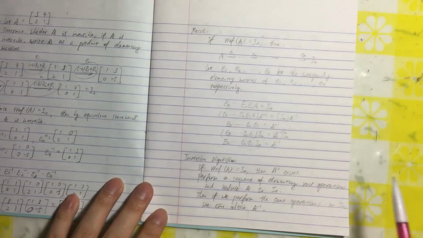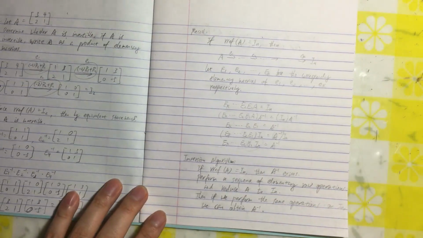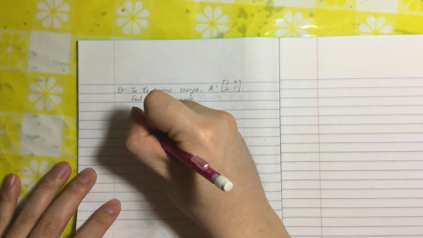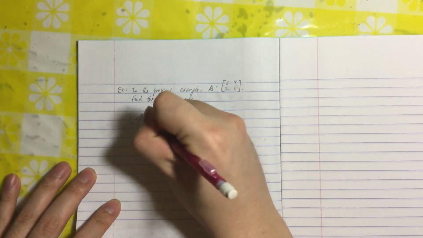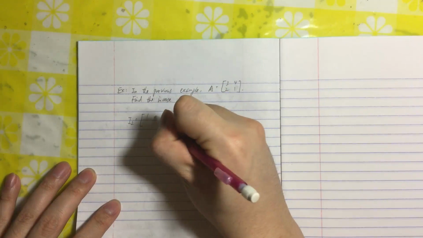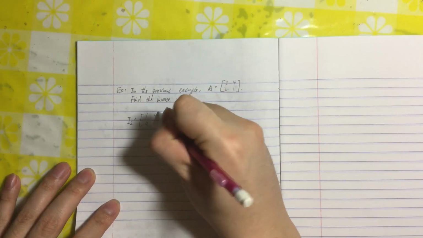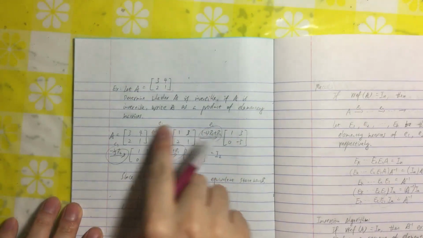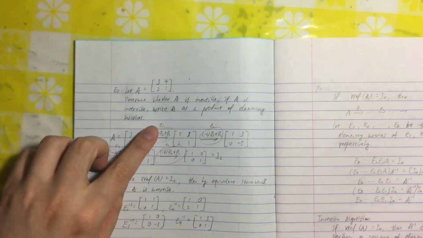Next, you perform the same operations on the identity matrix. So we start from the identity matrix, which is 1, 0, 0, 1. Perform exactly the same operations. Let's perform E1.